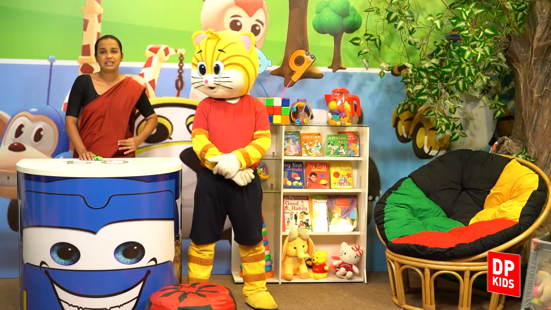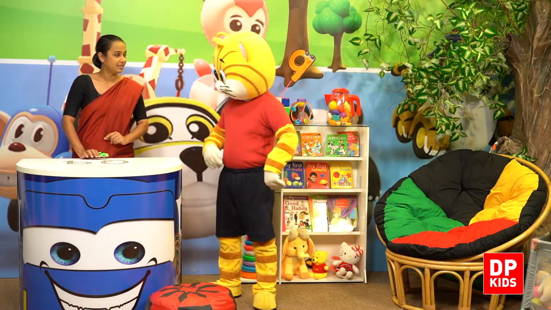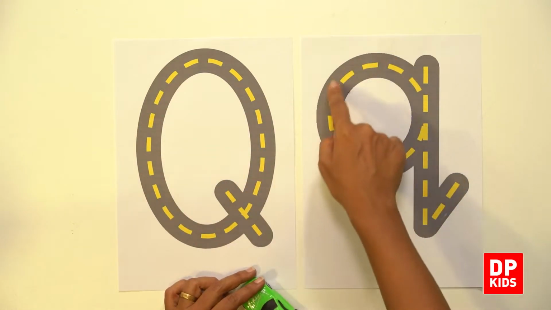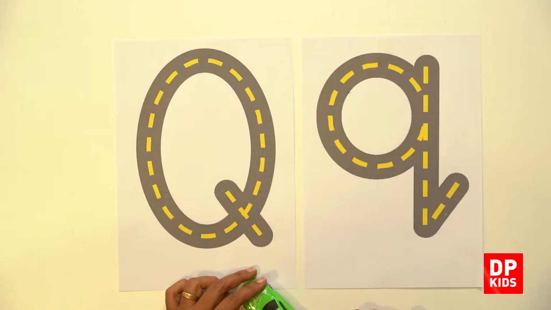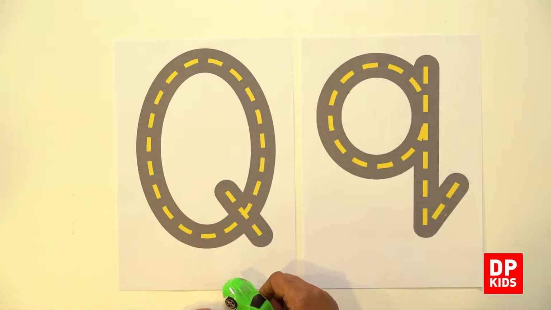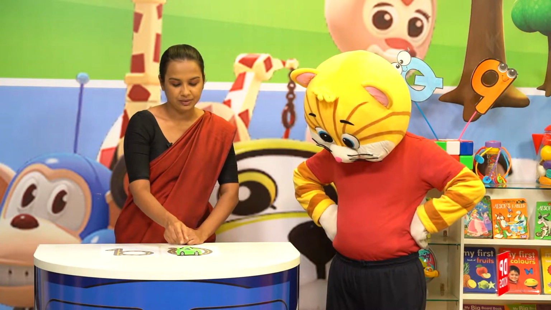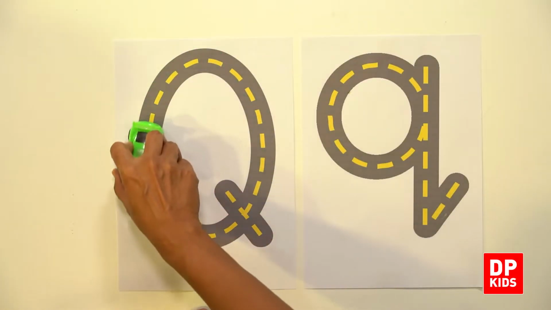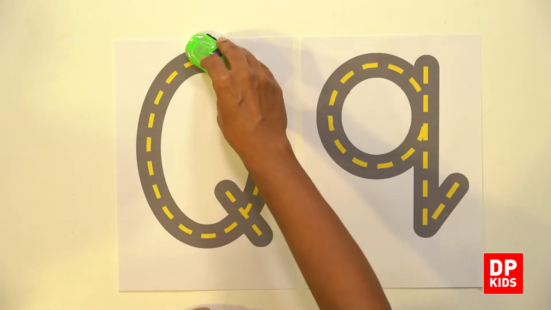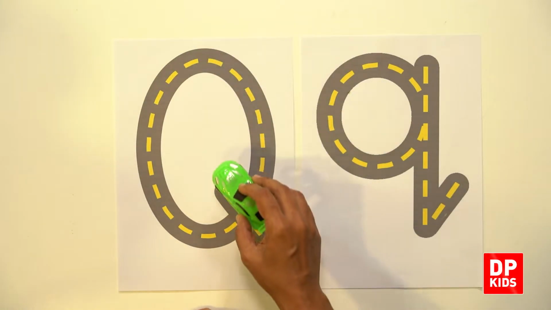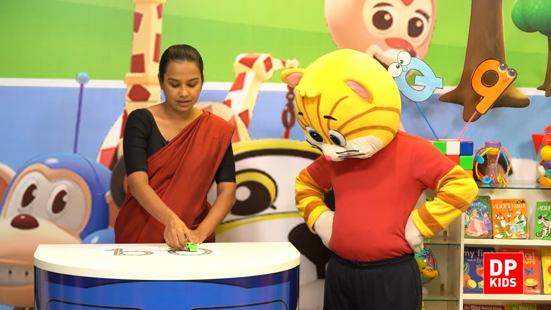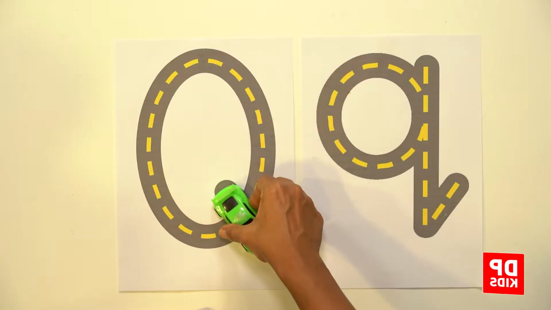So, before we write and practice, we'll go on a tour, Kitty. We have capital Q and simple Q. So, we'll go on the road track and then practice. So, a circle. So here we go to write capital Q as a circle and stop. Come to a side, start from inside and go out.